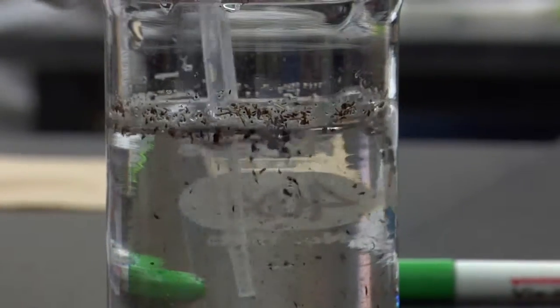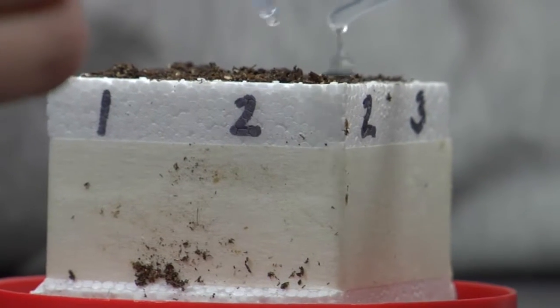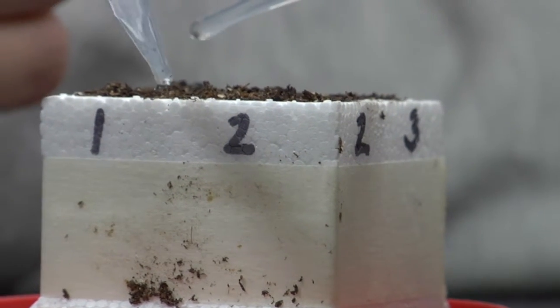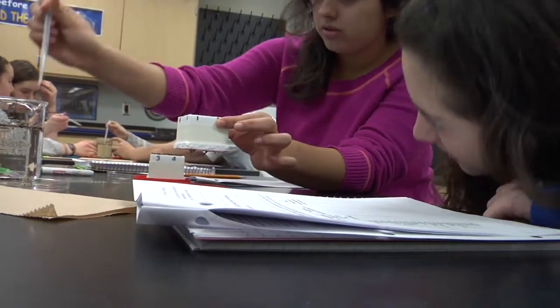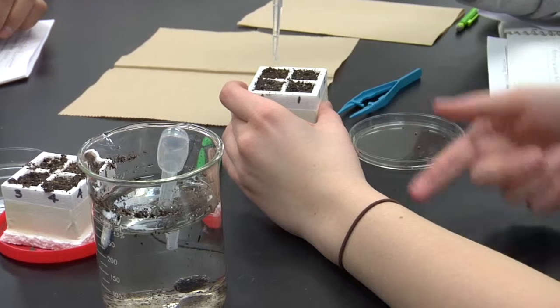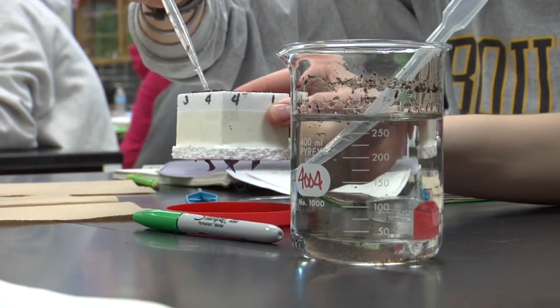The first thing I want you to do is water the soil. You want to add water to the soil in each pod until it drips out the bottom. You said only one. Yeah. You gotta let it soak through first, because it won't drip. Alright, drip. It's dripping.